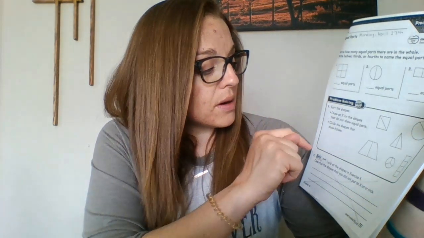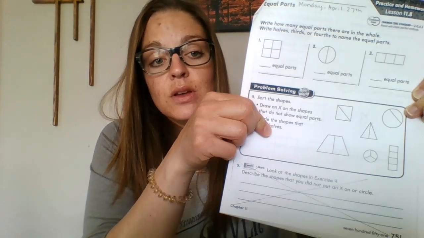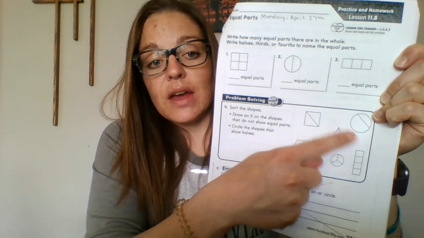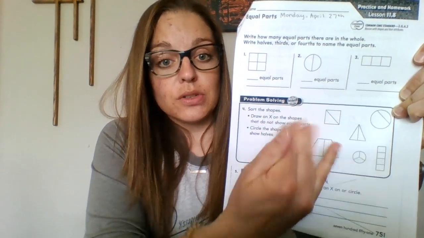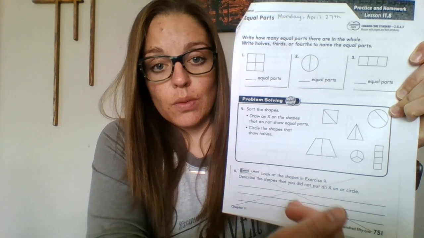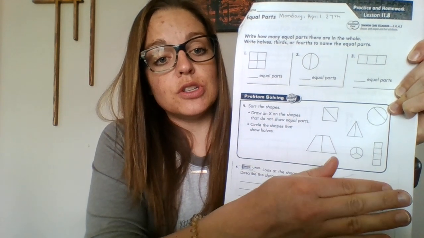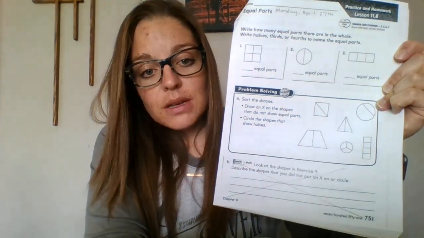Then the next part says, circle the shapes that show halves. So any shape in here that shows halves, you'll circle. So yes, there might be some other ones that show thirds or fourths because they have equal parts, but they do not want you to circle anything but the halves. And remember, halves are when you have 2 equal parts to a shape. And then number 5 at the bottom is crossed out.